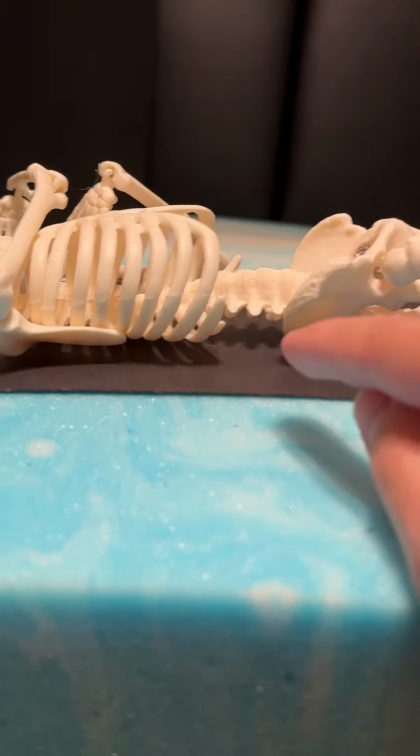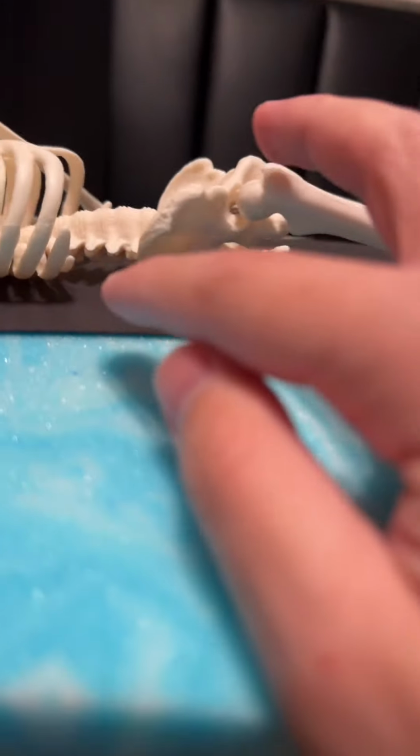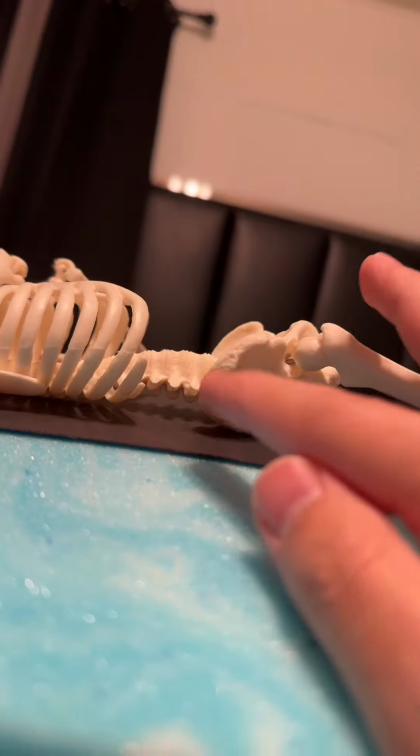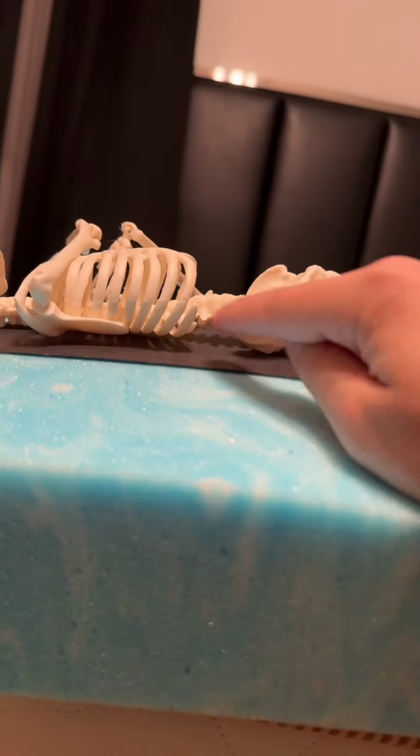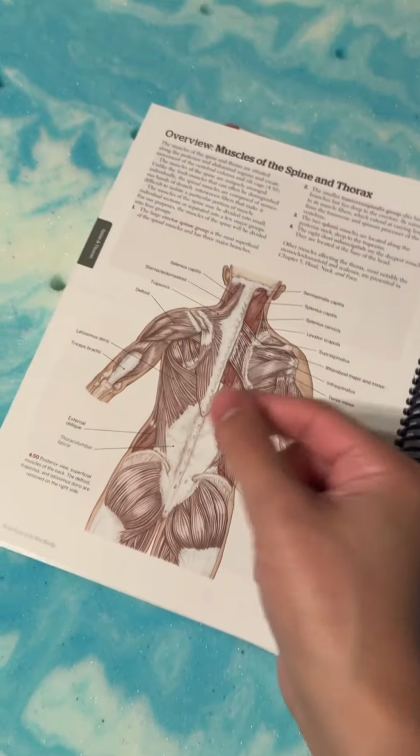Now remember how I said that with lower cross syndrome, that low back curve gets exaggerated? So that's what was happening to my parents. Each time they went to bed, that hyperlordotic curve that they had wasn't being accommodated by their mattress. In essence, that low back was almost floating the whole night. So those muscles that were tight during the day were becoming even tighter during the night.